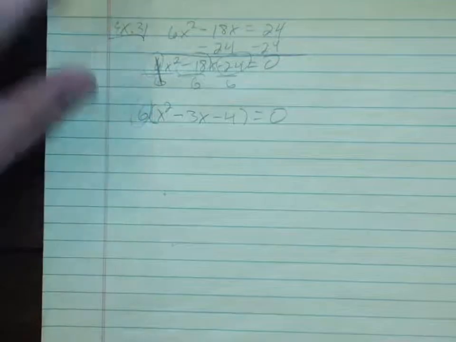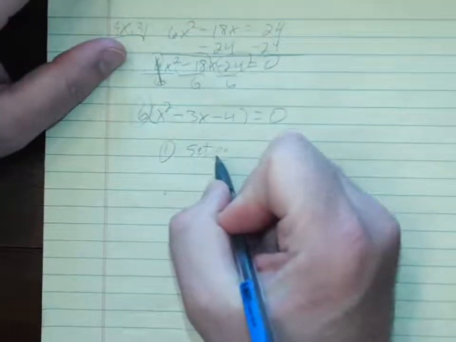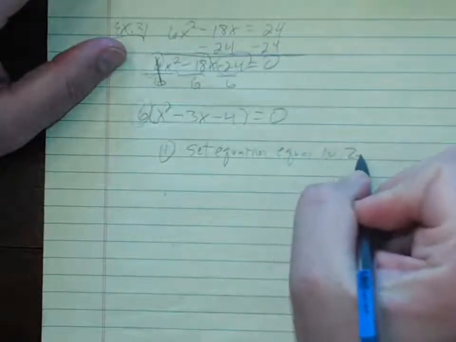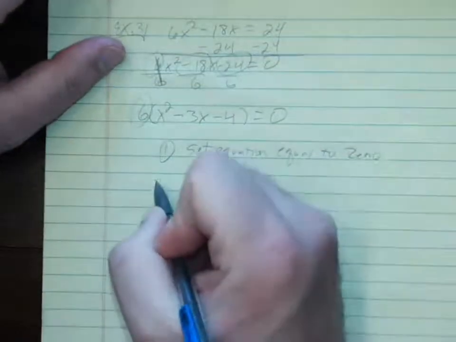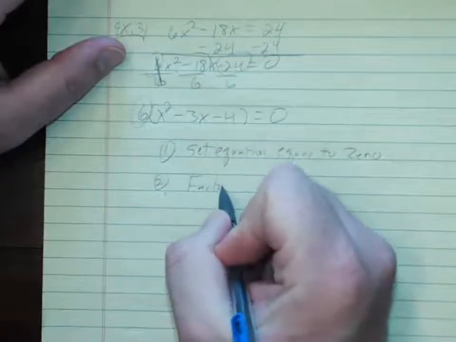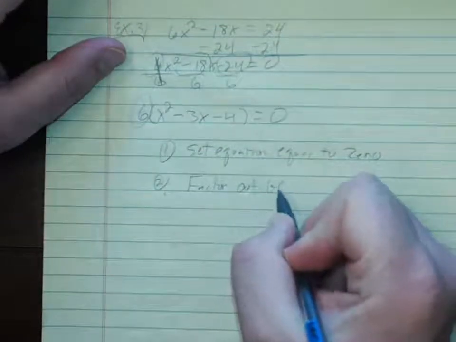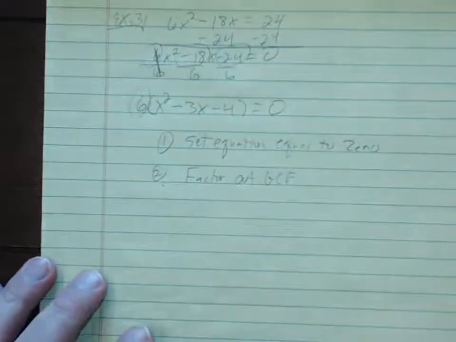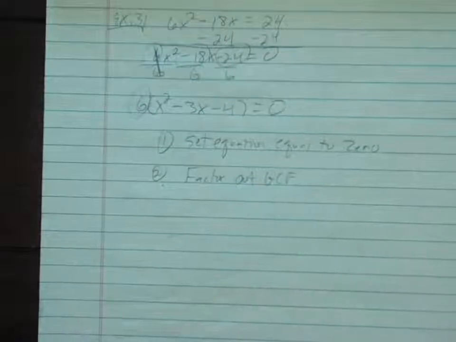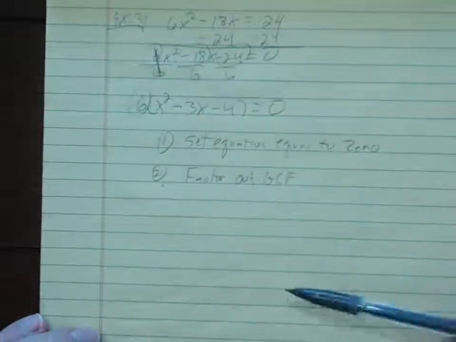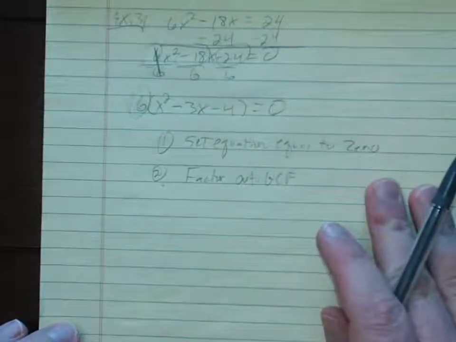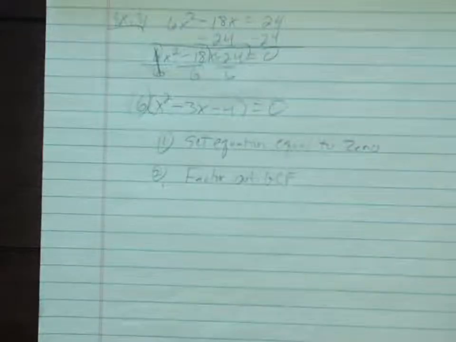So always, always, always set your equation equal to 0. And 2, factor out the GCF. You will still come up with the right answer if you don't factor out the GCF, but it will take you longer and it will be harder because you will be dealing with much larger numbers, which means you will get more factors when you do your factoring. It saves you a lot of time and trouble.